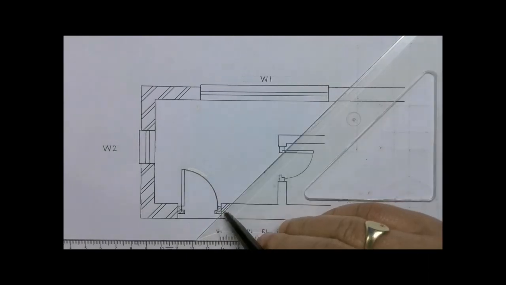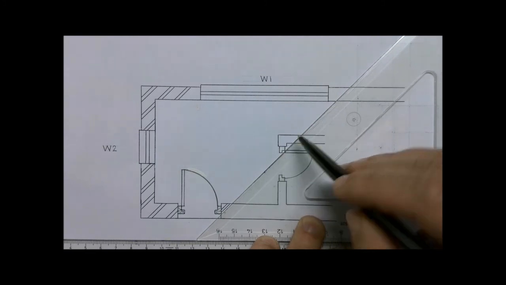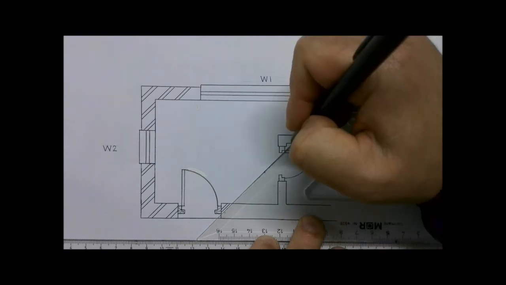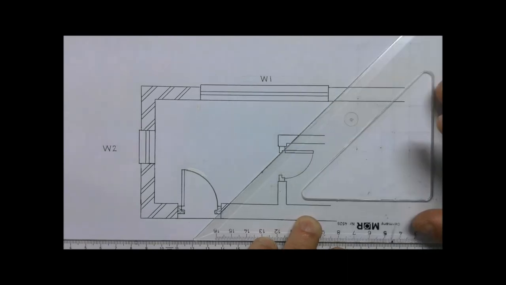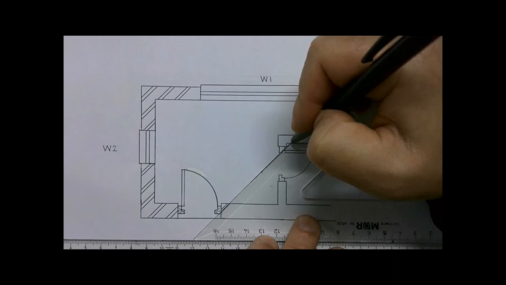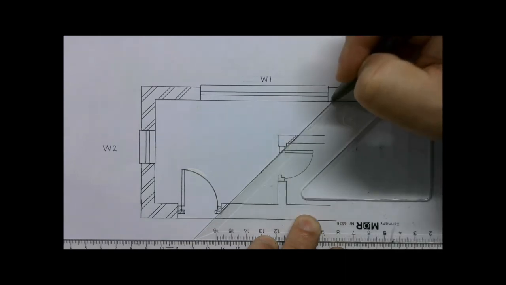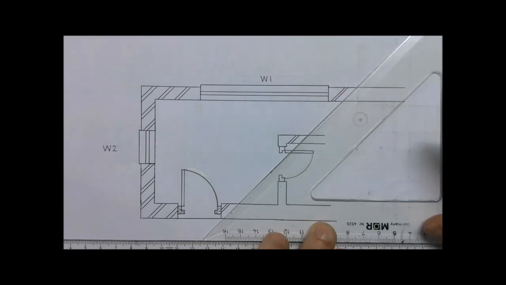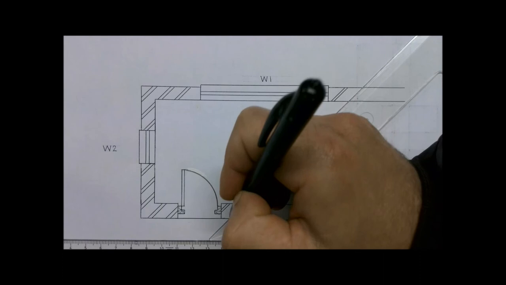Note that not only on this side of the building I'd be able to hatch, but I could hatch right through to any wall in my path, and that second line could be included, and you'll have a more constant separation right throughout your entire drawing.